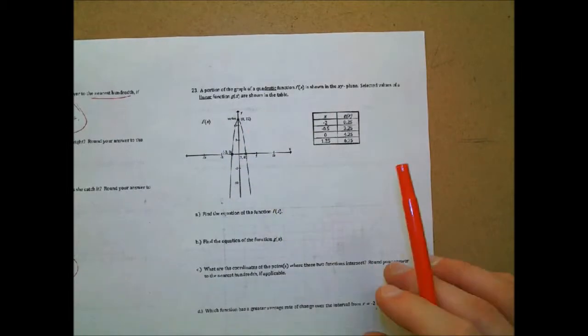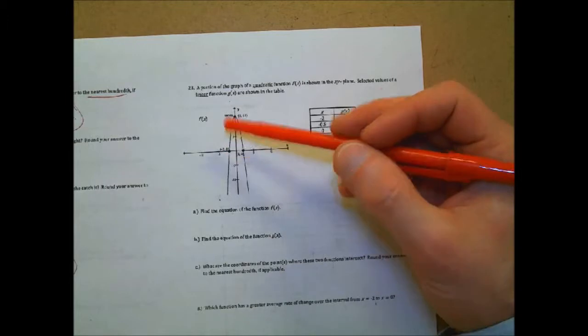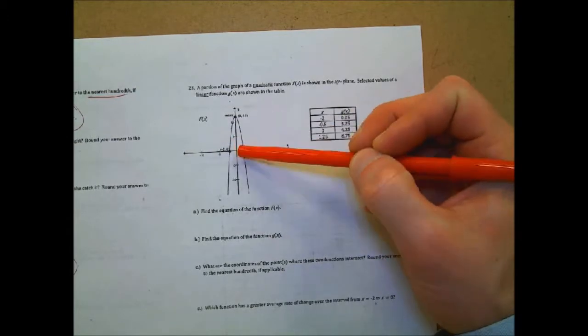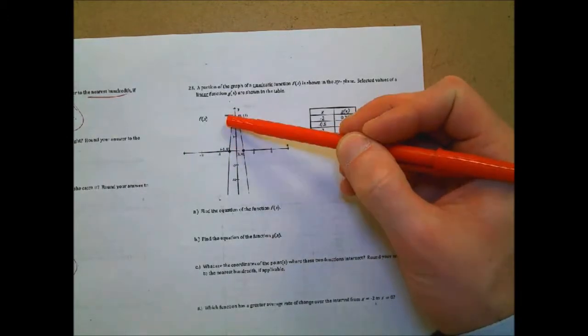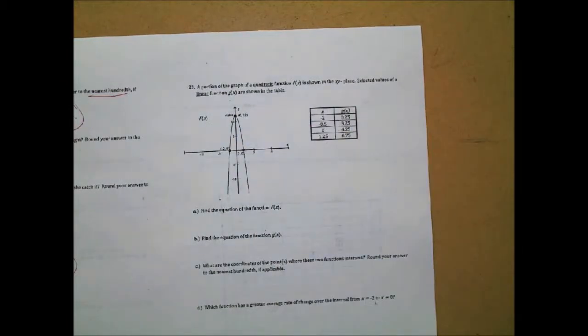We want to find the equation of the function f of x. All we have here are 3 points. We have the vertex, and we have 2 zeros here. So how can we find the equation of this thing?